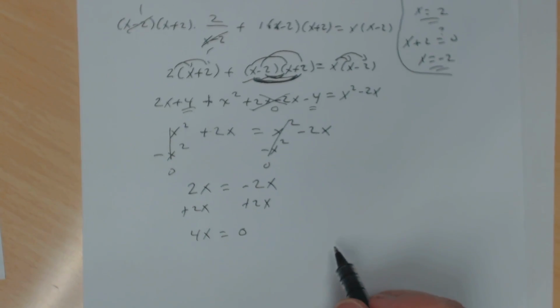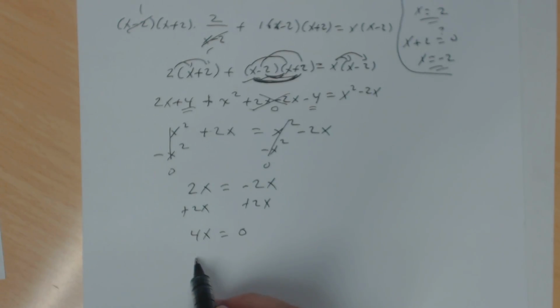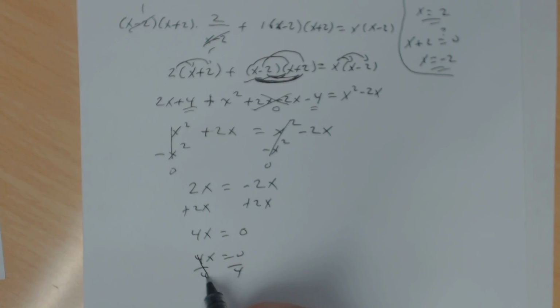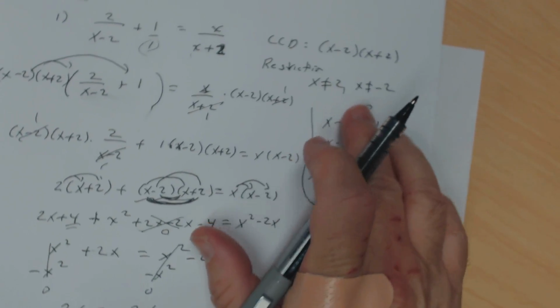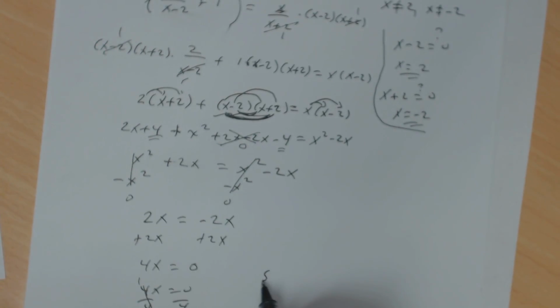So 0's here. Alright, and then to get x by itself, you're going to divide both sides by 4. 4 divided by 4 is 1. 1 times x is x. And then 0 divided by 4 is 0. So you get x to be 0. And notice that this 0 is not a restriction. So your solution is x equal 0.